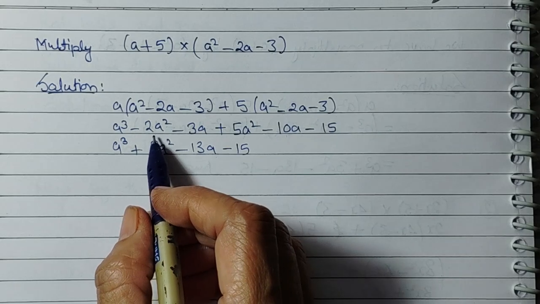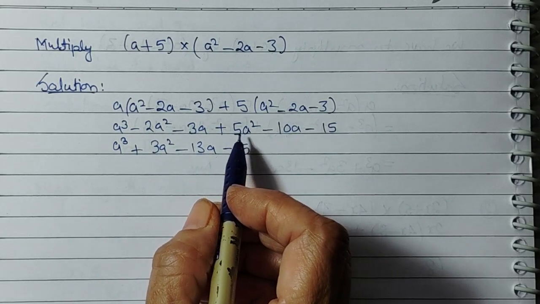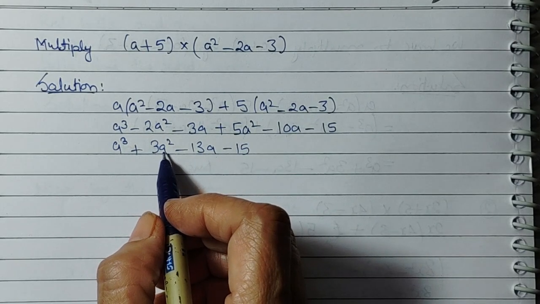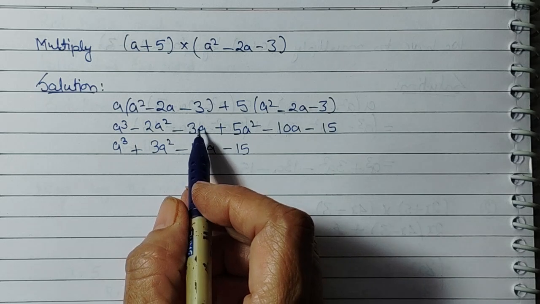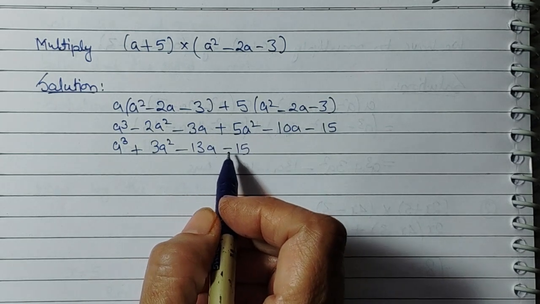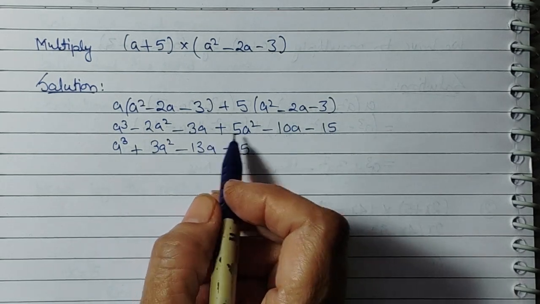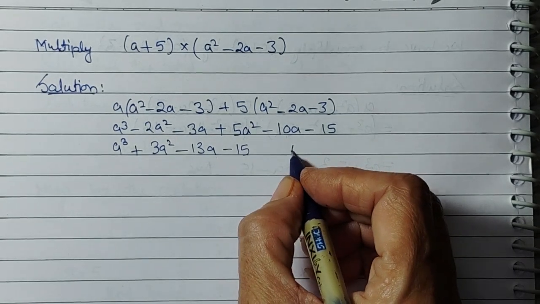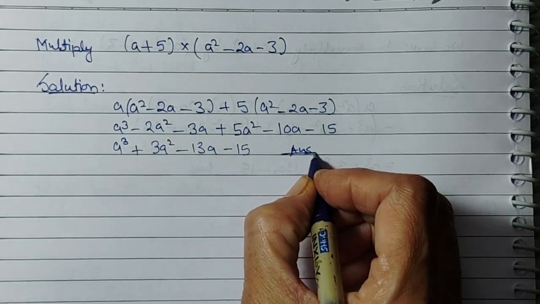We have a cube, then minus 2a square and plus 5a square become plus 3a square; minus 3a and minus 10a is minus 13a, and this is minus 15. So this is the answer.